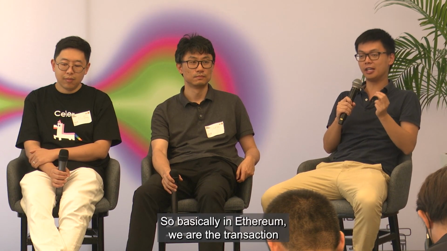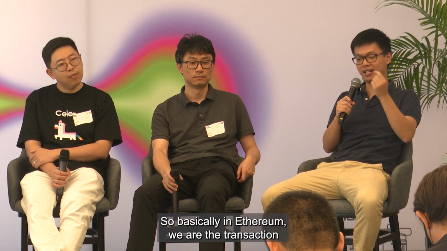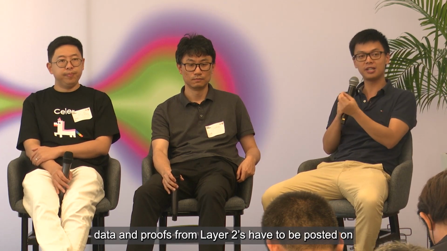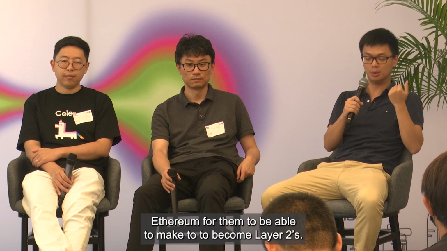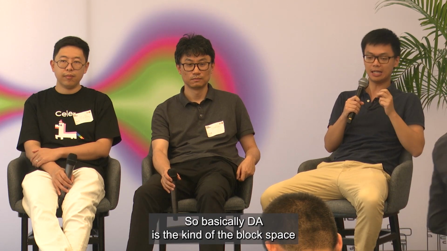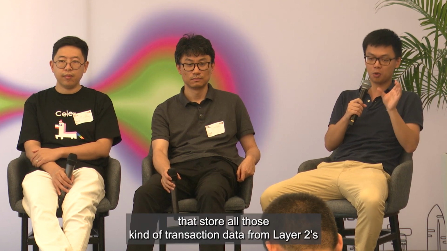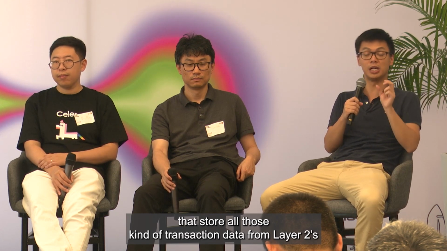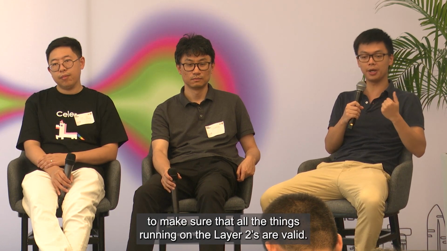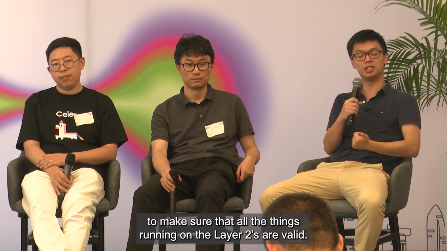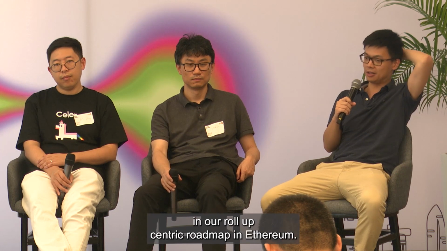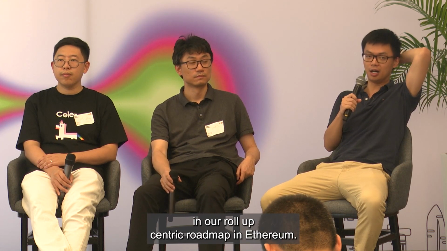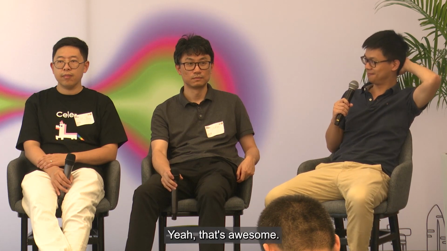So basically in Ethereum, all the transaction data and proofs from layer 2s have to be posted on layer 1, which is Ethereum, for them to become layer 2s. So basically, DA is the block space that stores all the transaction data from layer 2s, to make sure that everything running on the layer 2s is valid. Yeah, so that's what DA is, and it's a core piece in the rollup-centric roadmap in Ethereum. Yeah, that's awesome.